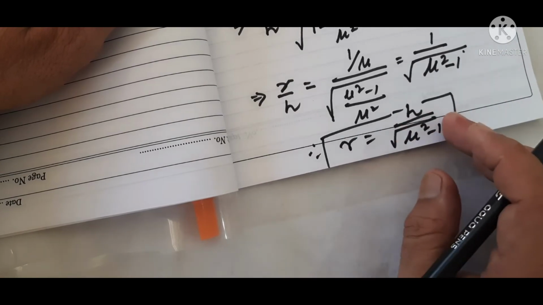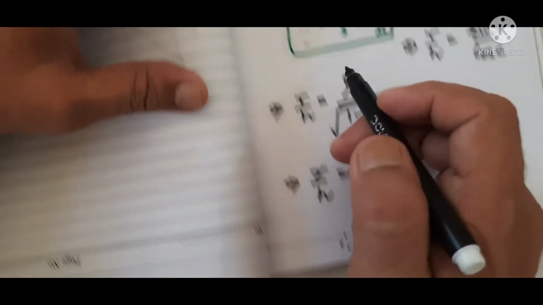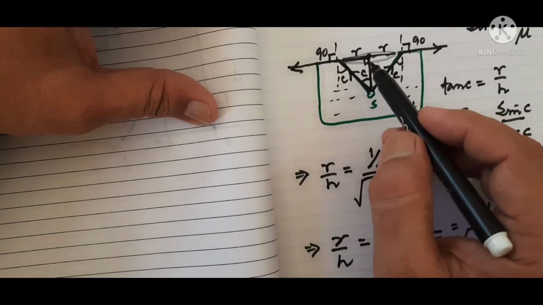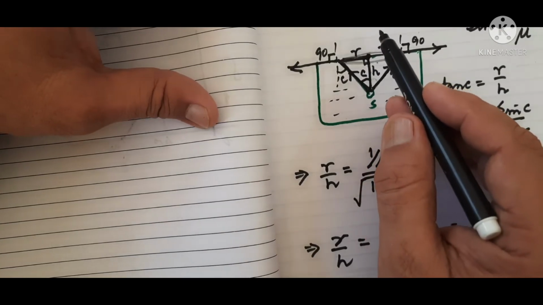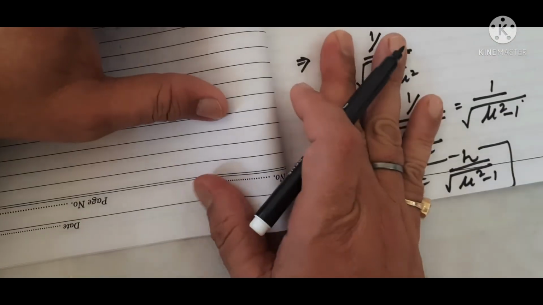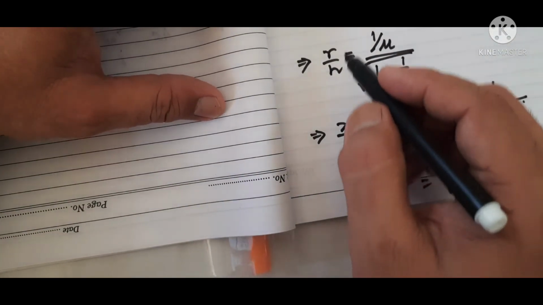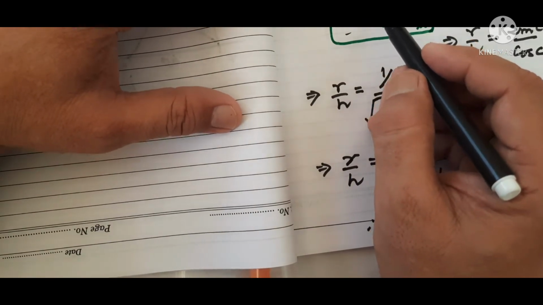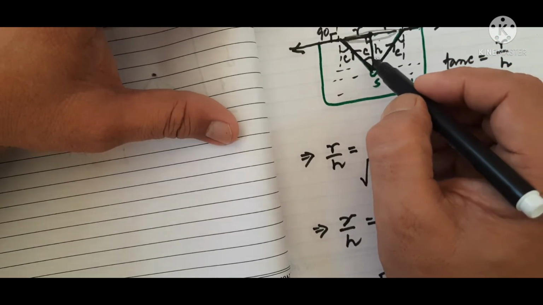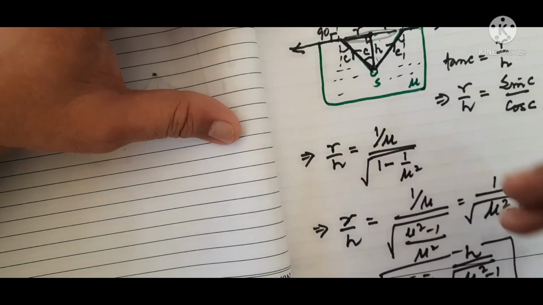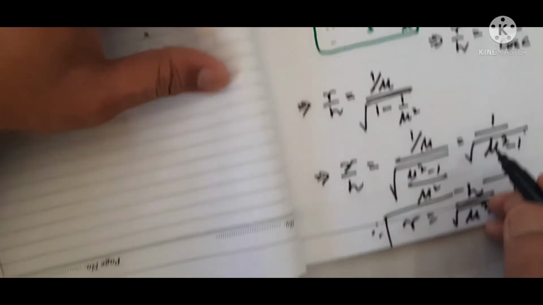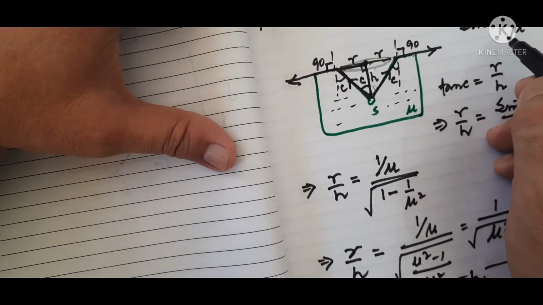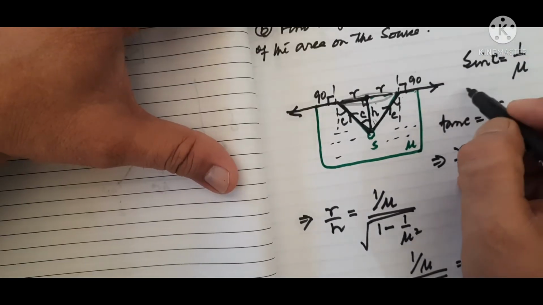So light escapes through the circular area on the water surface directly above the point source. Now the angle subtended by the radius of the area onto the source, this angle c, what is it? The angle c is simple; if someone asks for angle c, we can find it from here only.